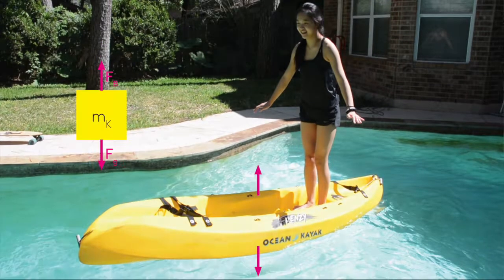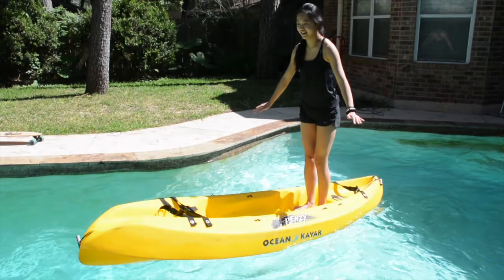Now if we look at the kayak, we can see that it's also at rest. It's not sinking or floating in the air. Therefore, the force down must also equal the force up. So the downward force of gravity acting on the kayak must equal the upward buoyant force of the water pushing the kayak up. If we assume there is no wind in the system, then there are no horizontal forces acting on it.